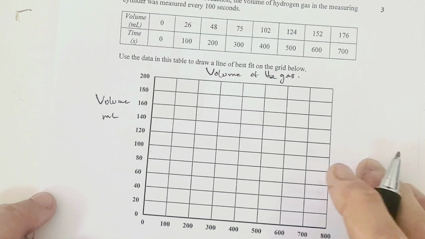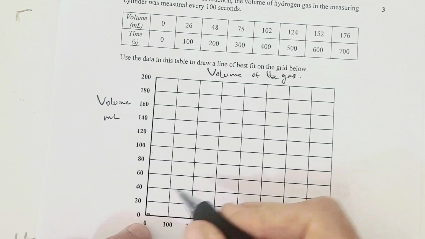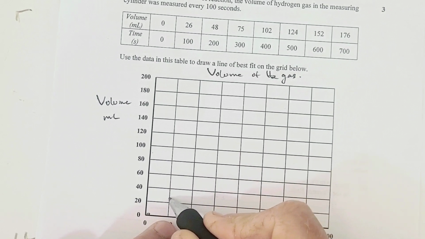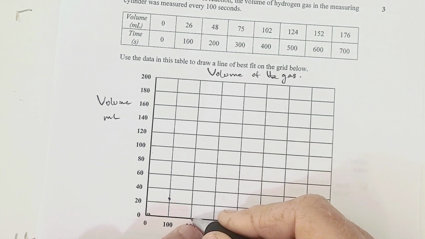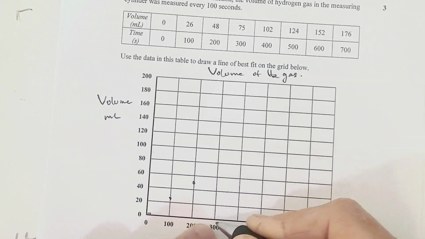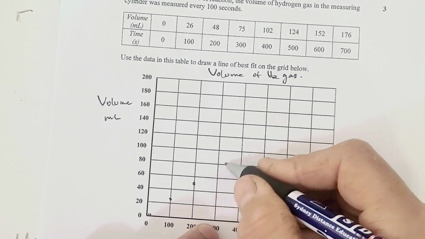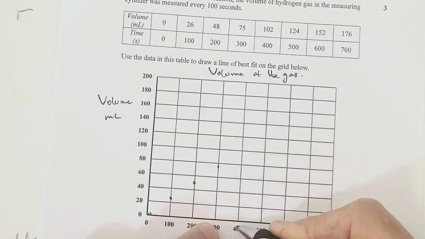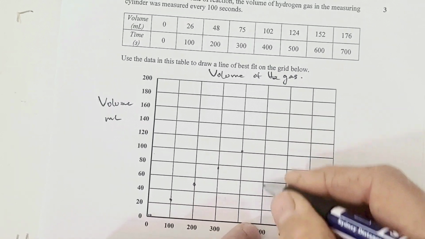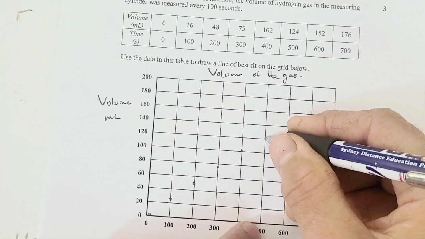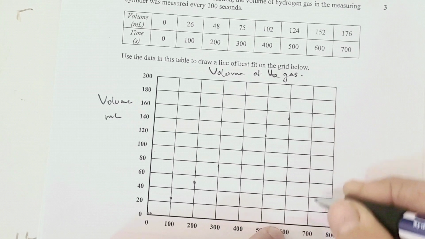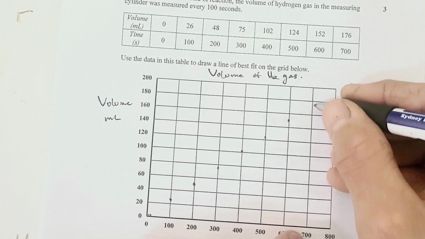Okay, so we just got to plot these points. 0, 0, 20, 30, 26, 248, close to 50, 375, a bit less than 80, 400, 102, 600, 152, 176.